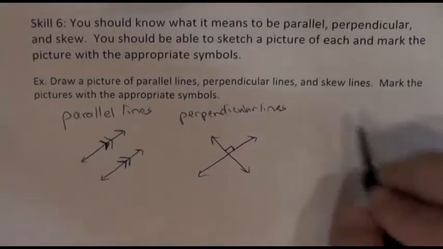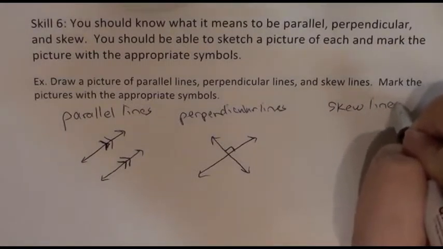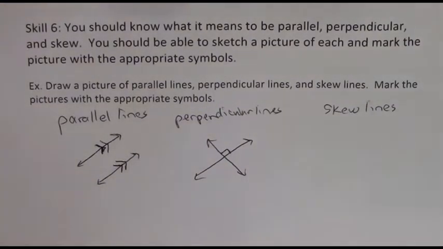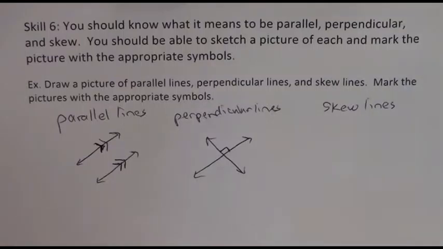Now skew lines actually don't necessarily have a symbol to them. They're not parallel and they're not perpendicular. Skew lines, though, are kind of a combination. They are lines that never cross, similar to parallel, but the difference is that they're actually in completely different planes. So it would be similar to drawing a line on the ceiling and a line on the floor. They will never cross because one of them's on the ceiling and one of them's on the floor.